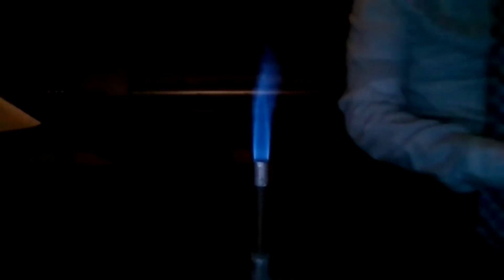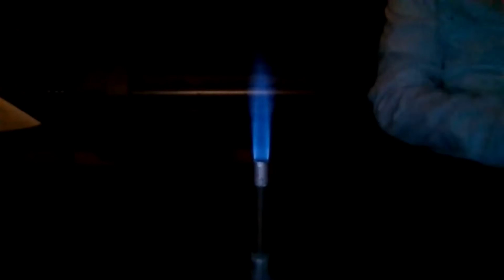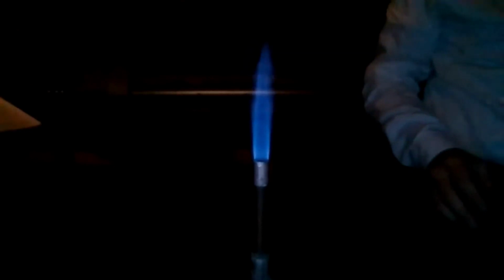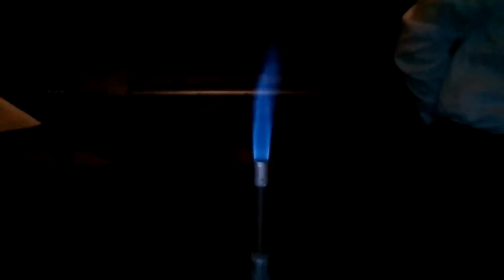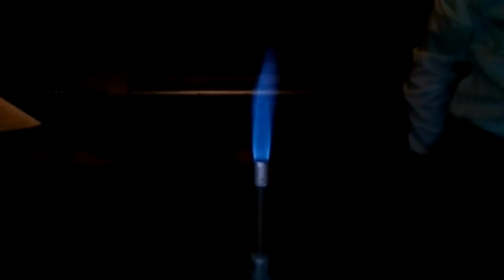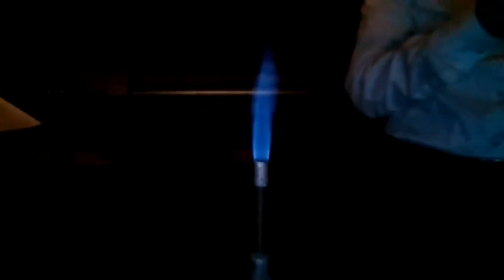Oh, which one do we want to do next? Sodium. Oh, I love sodium. What was the last element? We just did copper. I think it's in your packet. I think it's called copper 2. The last one in the first column. Yeah, not calcium. Sodium.